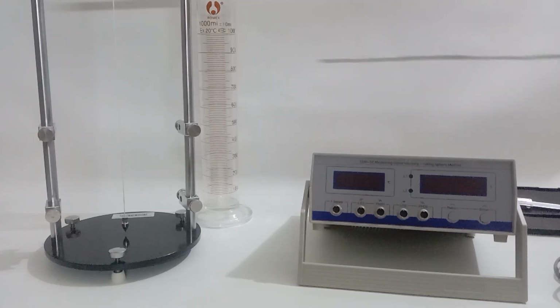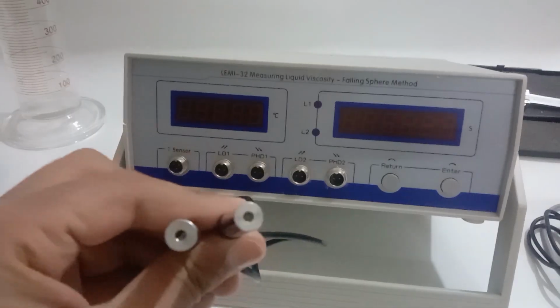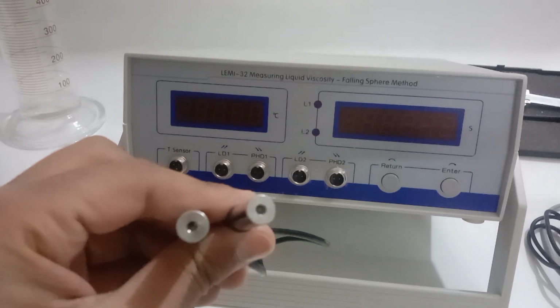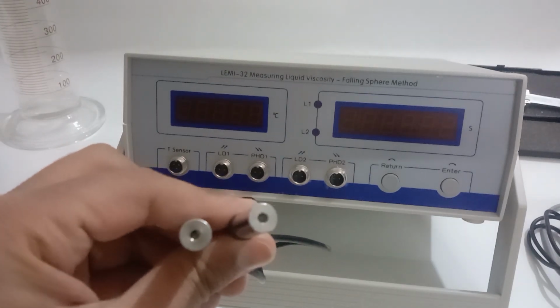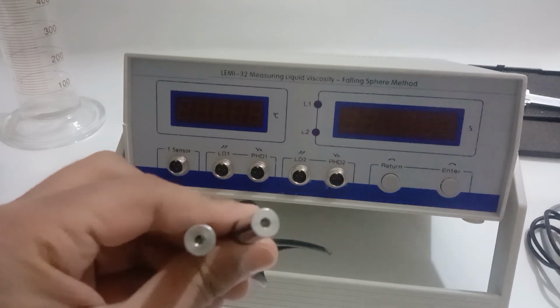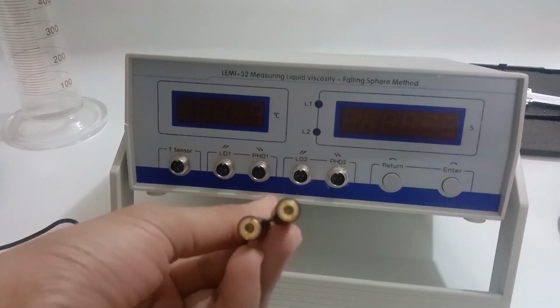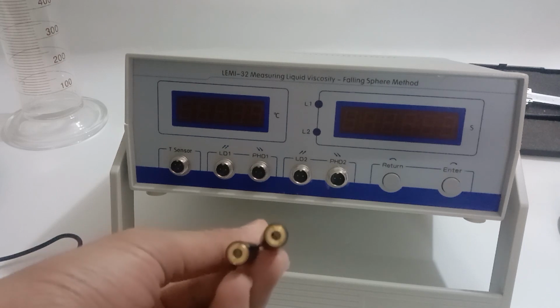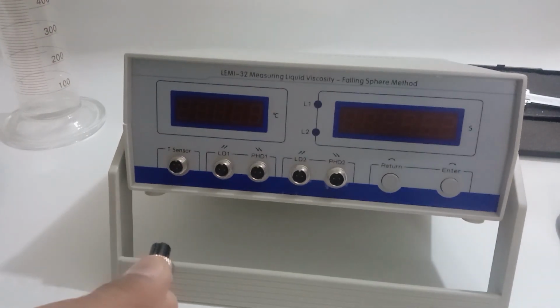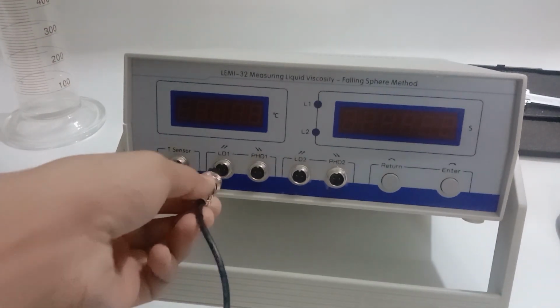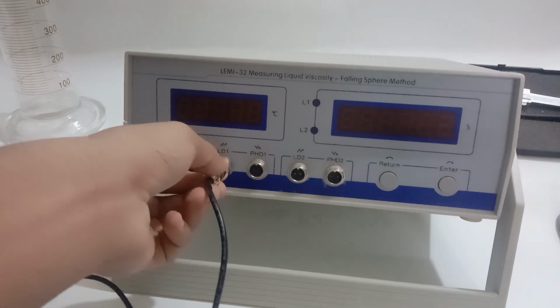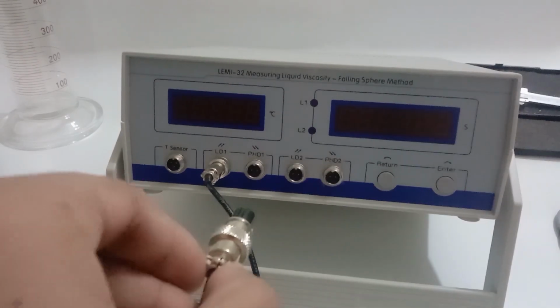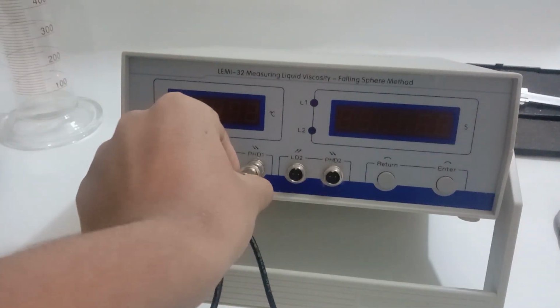After the calibration of verticality of this test stand, you have to connect the photoelectric gates. These are the photodiodes which will be connected at the place of PhD1 and PhD2. These are the laser diodes which will be connected at the place of LD1 and LD2. Let's connect the first laser diode at its appropriate place and then connect the photodiode at its place.